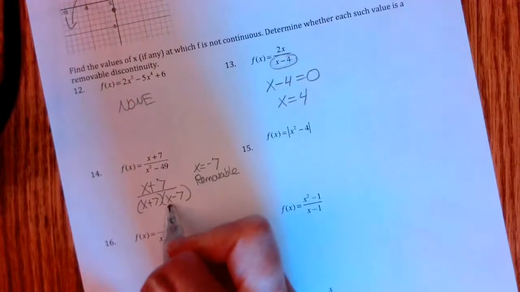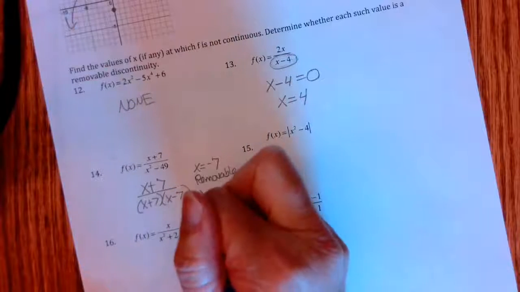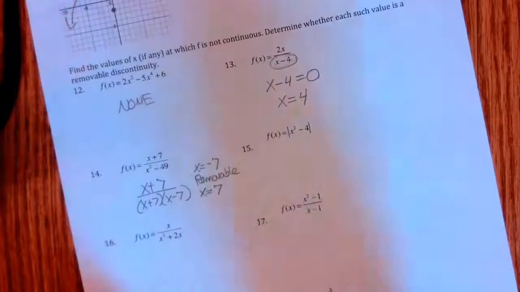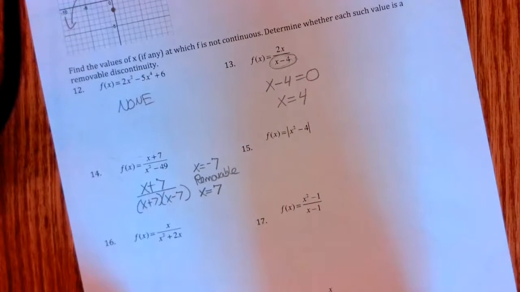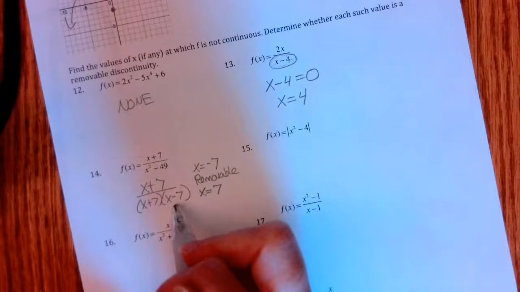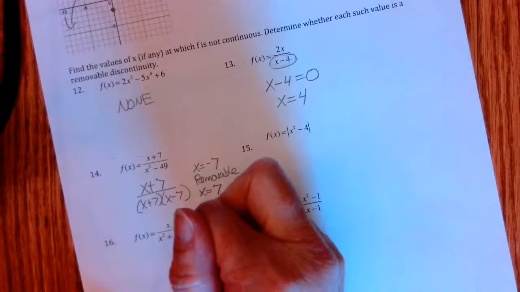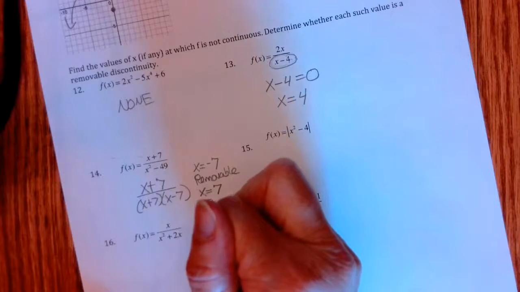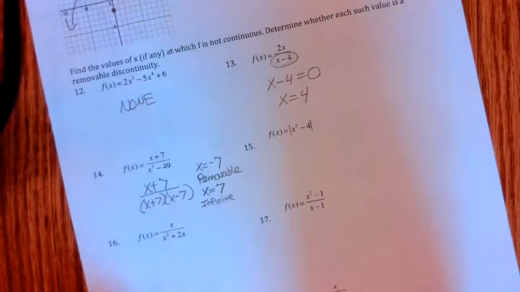And then when I look at 7, it makes 0 in the bottom, so x equals 7 is a discontinuity. And because it makes 0 in the denominator only, this one is an infinite discontinuity.